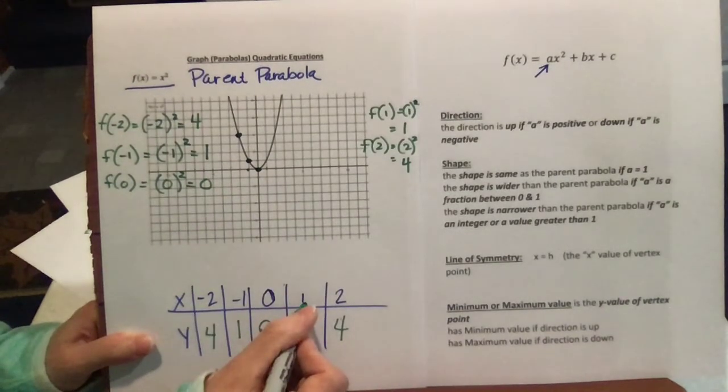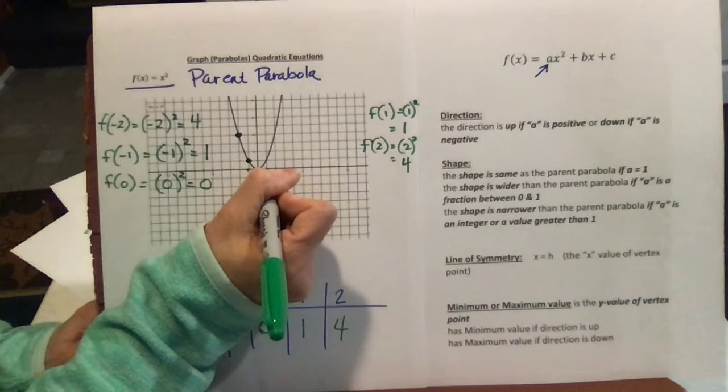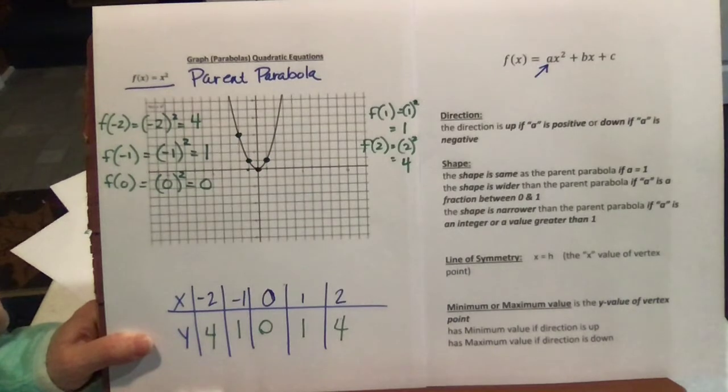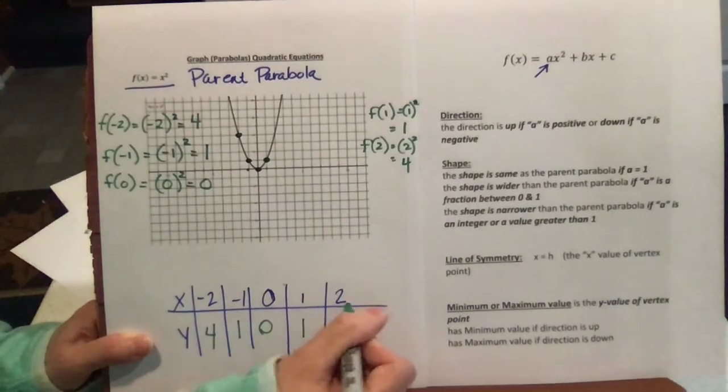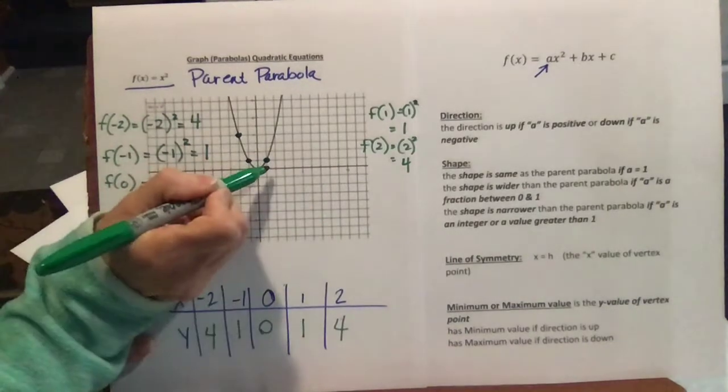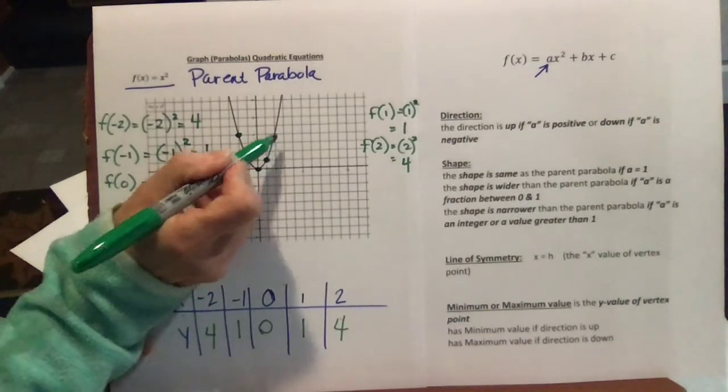Now if x is 1, we move 1 right on the x. We square the x and go up 1, because x squared, 1 squared is 1. If we move 2 along the x, 1, 2, we square that and we get 4. 1, 2, 3, 4.